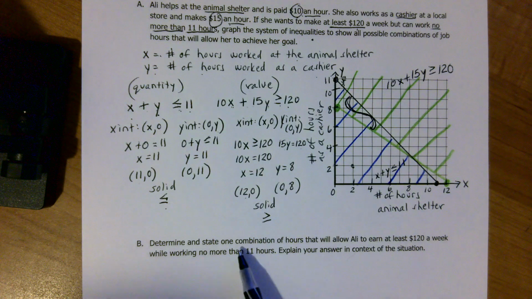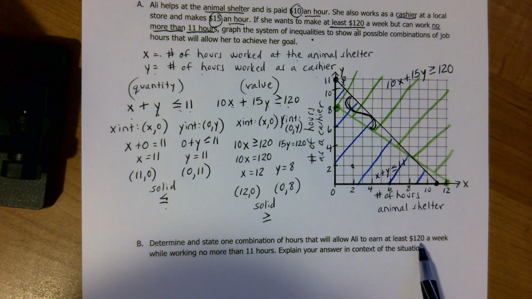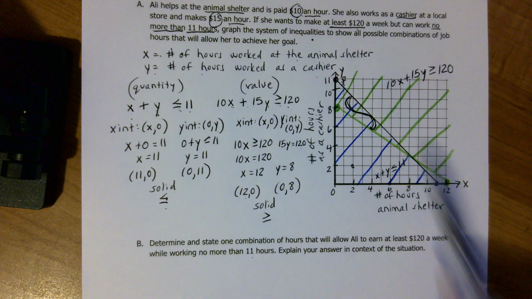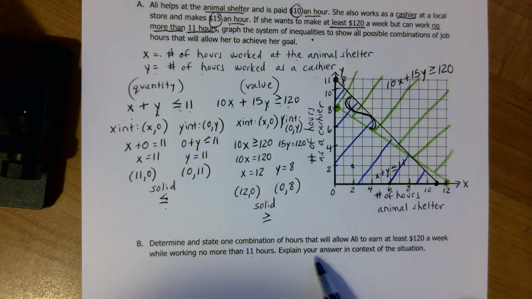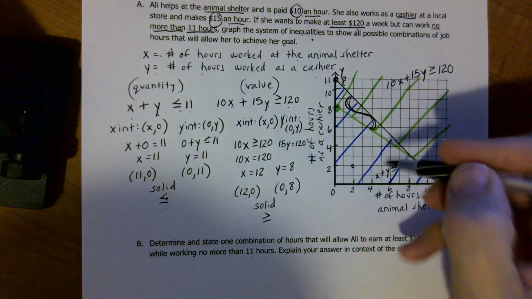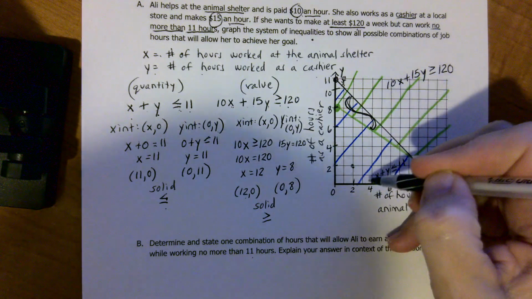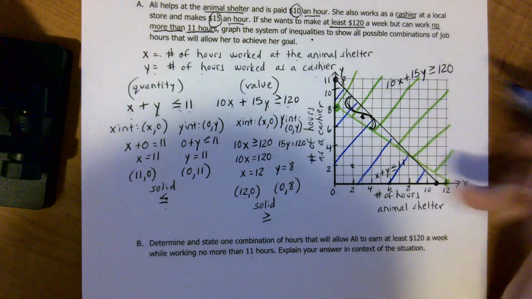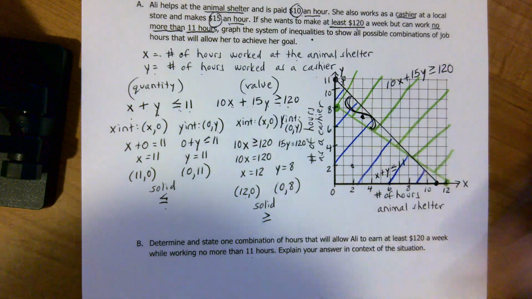Okay, you're asked to determine and state one combination of hours that will allow Allie to earn at least $120 a week while working no more than 11 hours, which is what we graphed here. And you're going to explain your answer in context of the situation. So I can say, okay, I'll pick any point here. What if I pick 3, 7? That point is definitely in the shaded region.